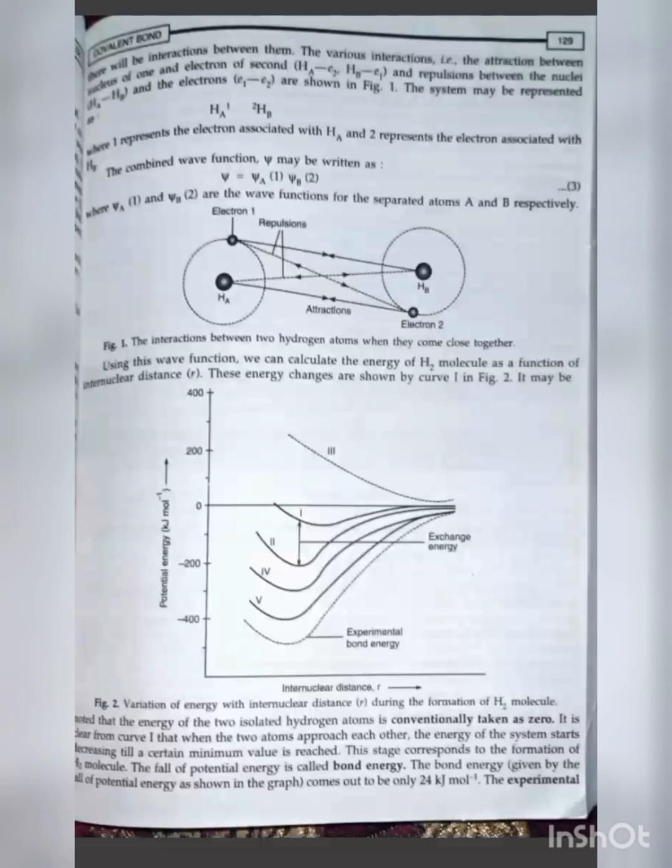Figure 1. The interactions between two hydrogen atoms when they come closer together. Using this wave function we can calculate the energy of the H2 molecule as a function of internuclear distance r. These energy changes are shown by curve 1 in figure 2.